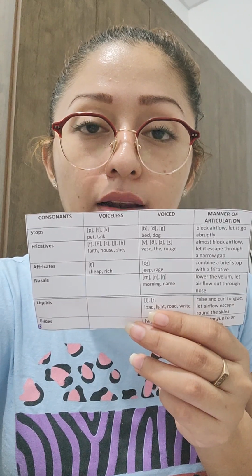The manner of articulation. An analysis of the manner of articulation of English consonants is presented in this table. We should note that in sound analysis, stops are described as plosives, and what we call a glide here may be described as an approximant or as a semi-vowel.